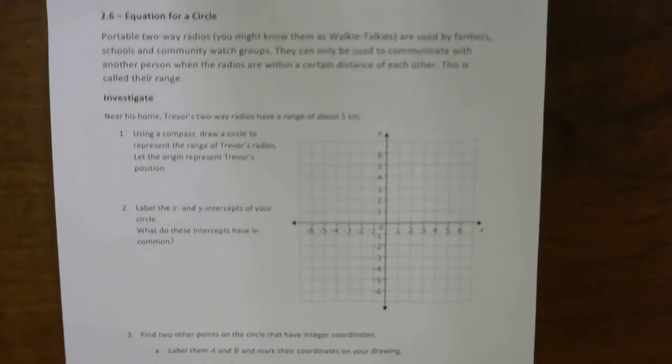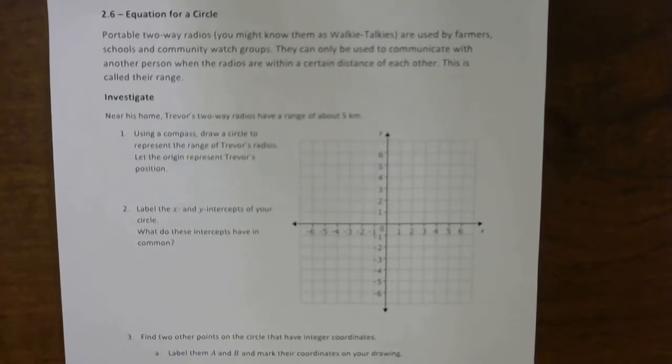Okay, ladies and gentlemen, this is 2.6, equation for a circle. We have worked inside... No, have we worked inside circles at all? No, not really. Okay, so here's what's happening. At the end of this unit, there's all of a sudden a lesson on circles and equations of circles. And then at the end of the next unit, there's also a couple seemingly random lessons about circles. But there is a connection.